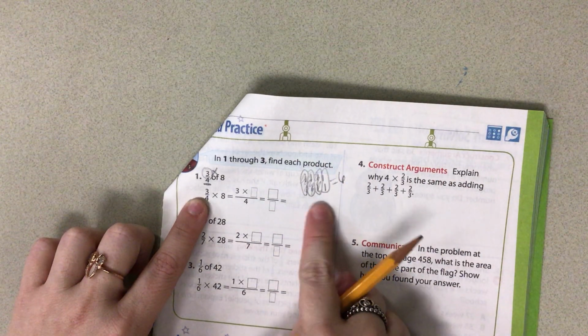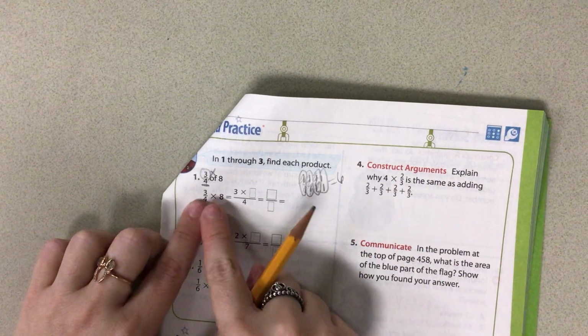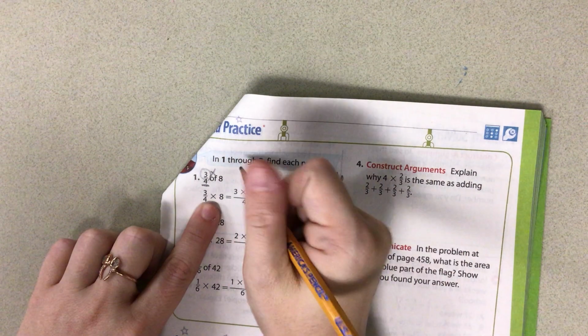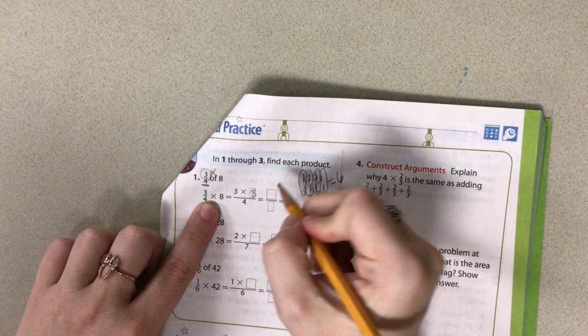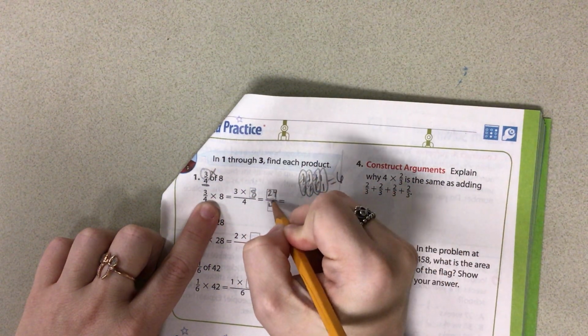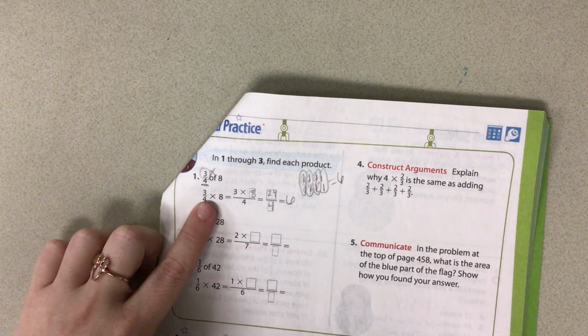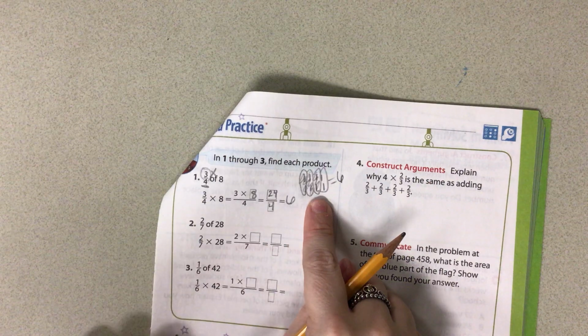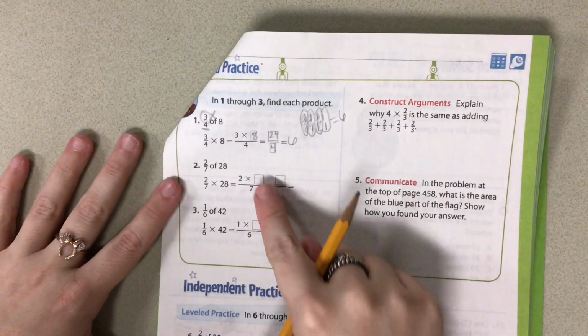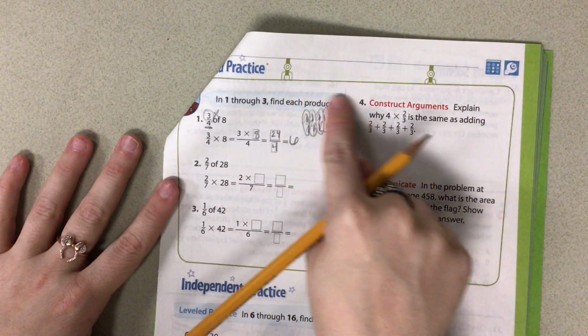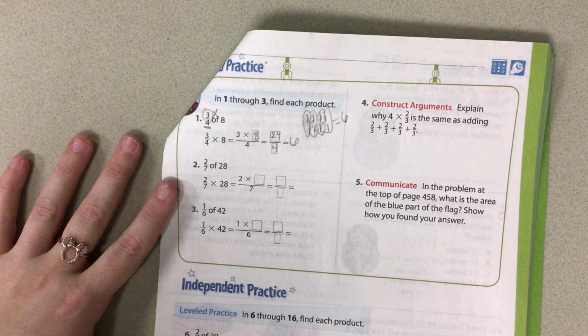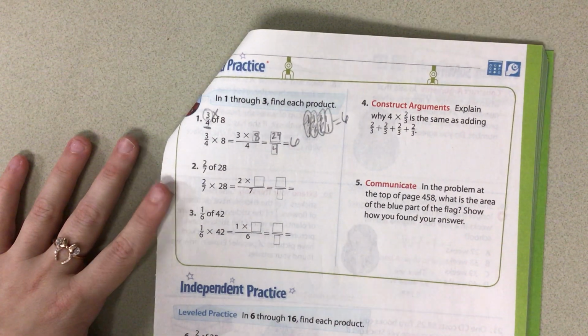So you can always use this strategy. 3/4 times 8, that would mean I'm doing 3 times 8, which is 24/4. If you break that apart, you get 6. So either way you want to do it works for me. Now, of course, when you start getting into like the 28s and 42s, your pictures are going to get a lot larger, but they're still possible.